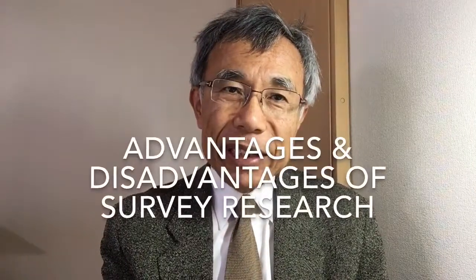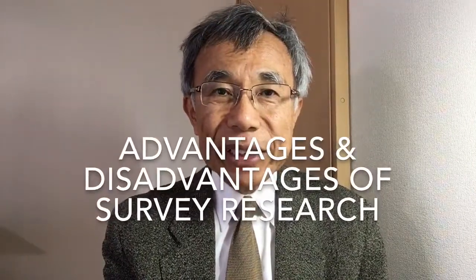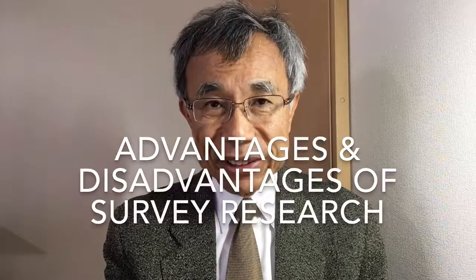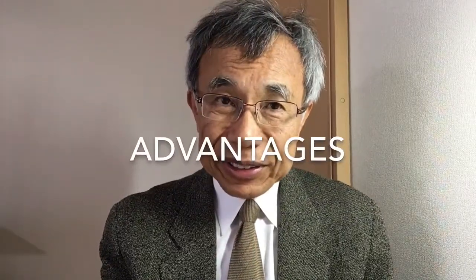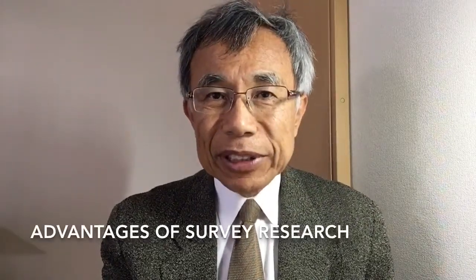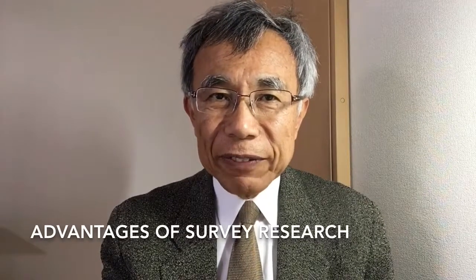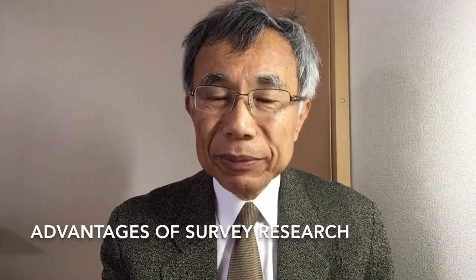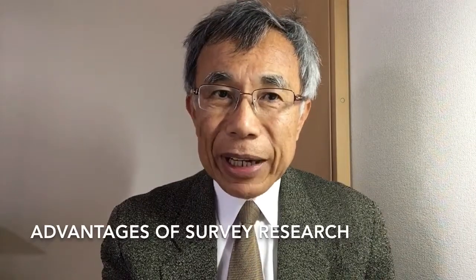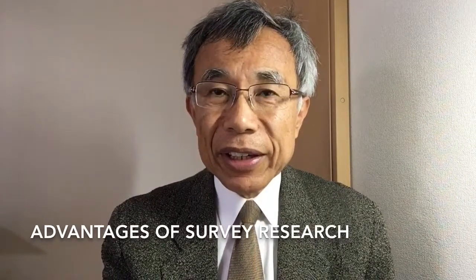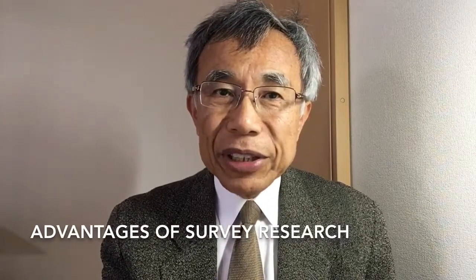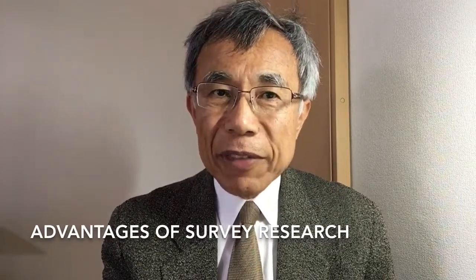Last topic is advantages and disadvantages of survey research. Advantages. Sample surveys are cost-effective and efficient means of gathering information about a population. Survey sampling makes it possible to accurately estimate the characteristics of a target population without interviewing all members of the population.